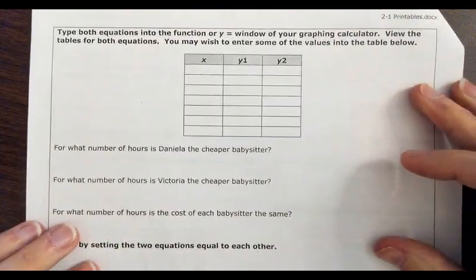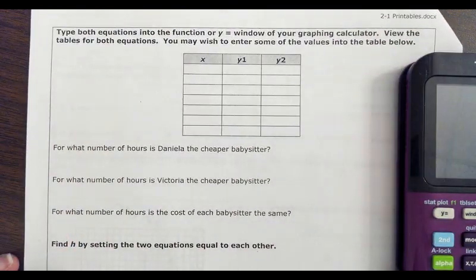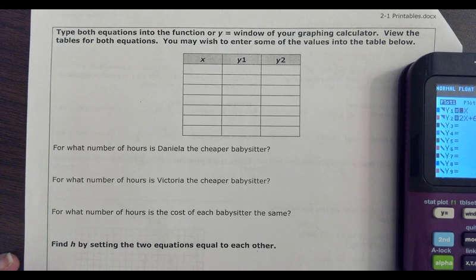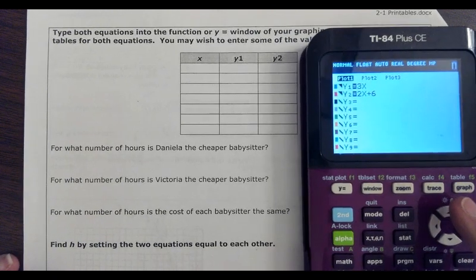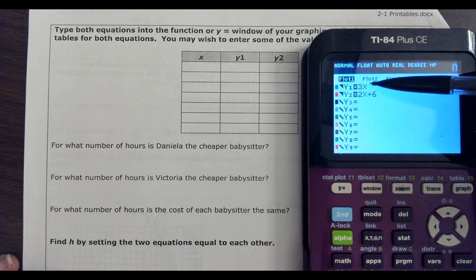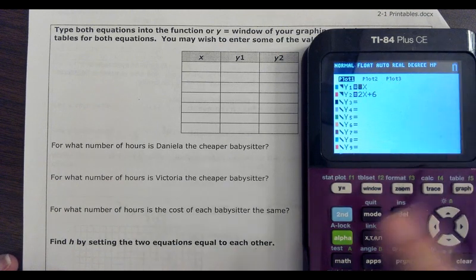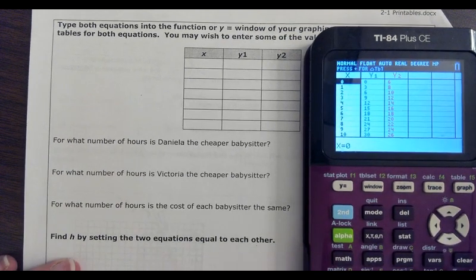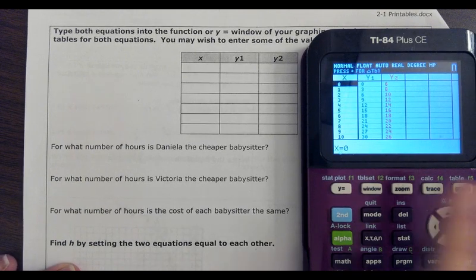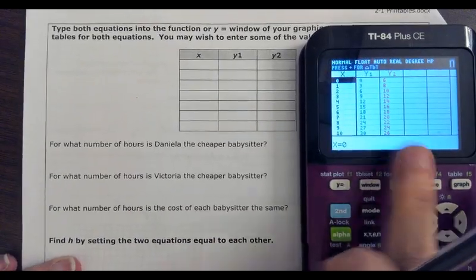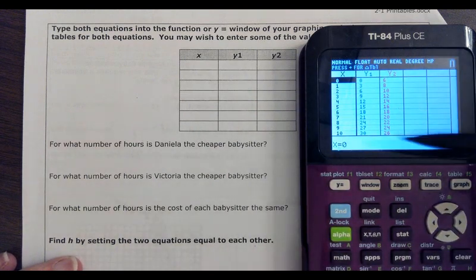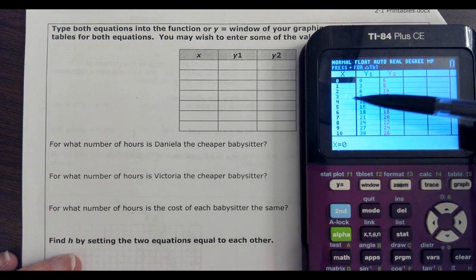So let's take a little bit closer look. Let's go to page 2, and now we're going to compare this with what we would have done yesterday in our calculators. Okay, so we'll go into y equals. We'll put our two equations in. Okay, so I have y equals 3x, y equals 2x plus 6. And let's look at our tables. Okay, so I'm not going to write this table down because I've got it in my calculator. Okay, but if you want to, you can write them down, but you don't have to because we have it here. So I'm seeing the same exact numbers that I had before.